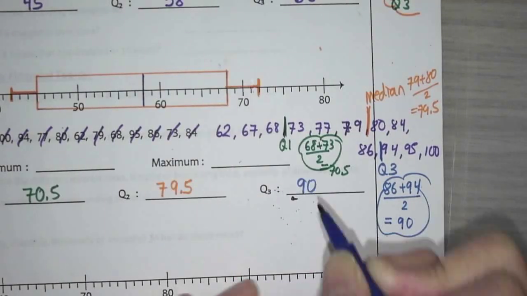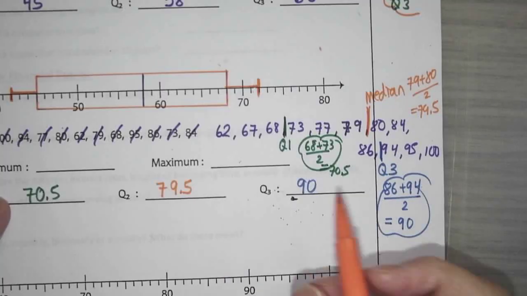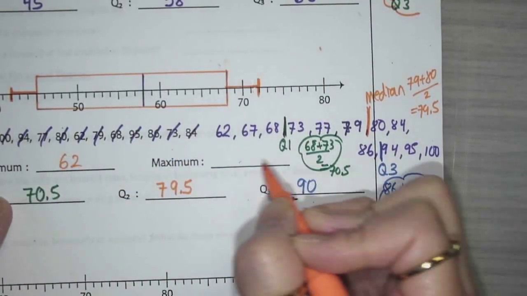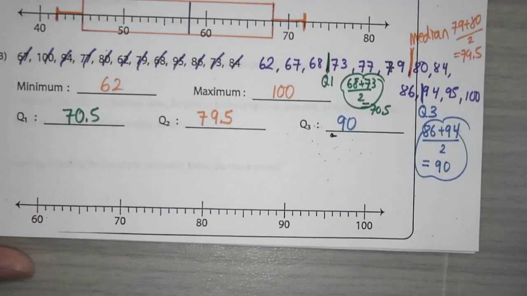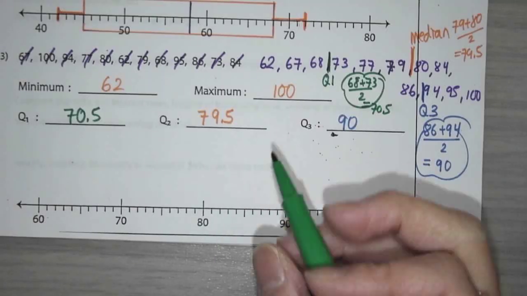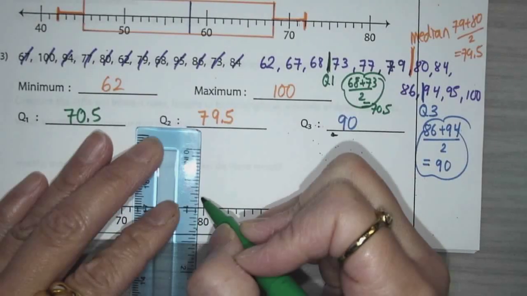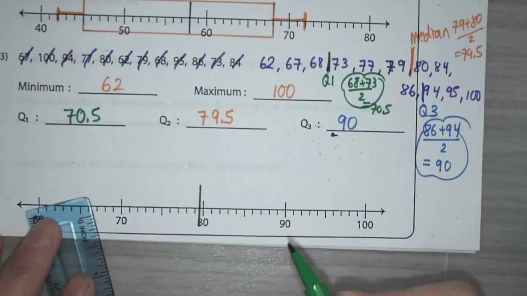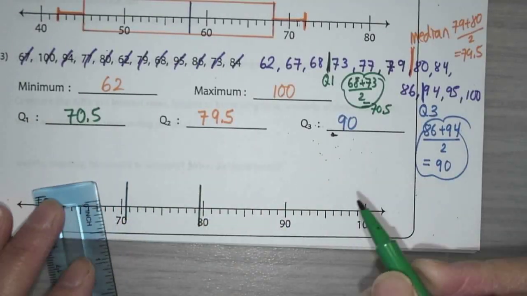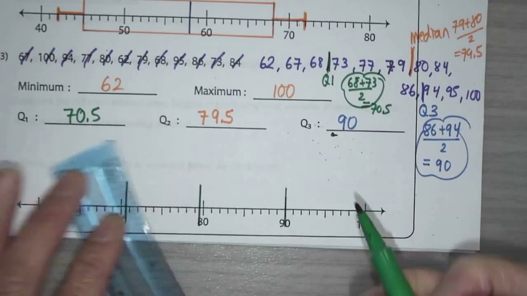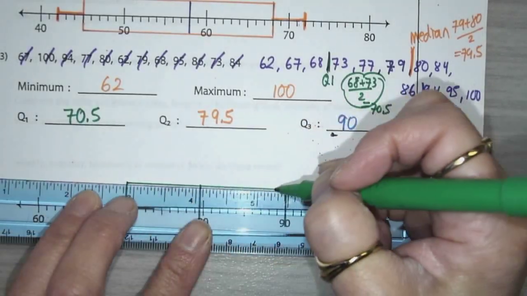So I'll put 90. My minimum is 62. My maximum is 100. Sorry, I'm just going to draw it right over here. Sorry, it was a bit messy there, but we've got hopefully the idea now. So the Q2 is at 79.5, which is here. It goes 70.5, which is here, and all the way to 90, which is here. So my box goes around.